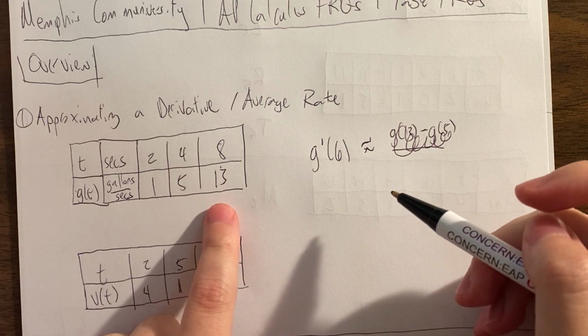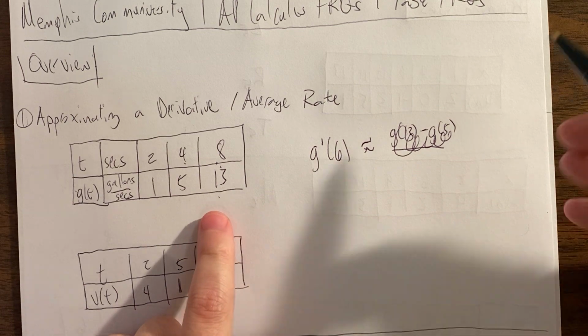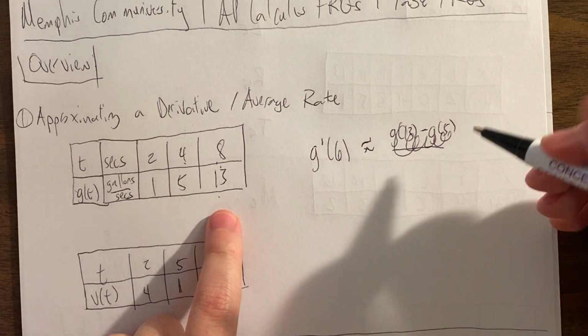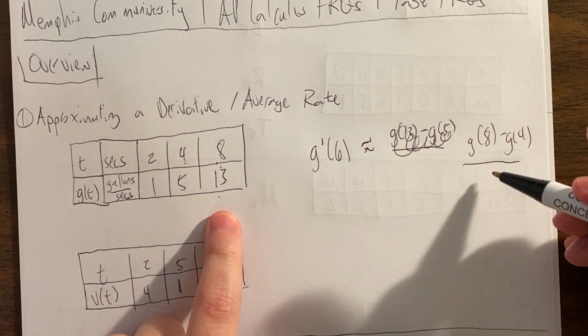So let's practice again with algebra slope. These are your t values, so those are the x values in this case. These are your y values. So I wrote g of 13. I meant g of 8, of course, minus g of 4 over 8 minus 4.